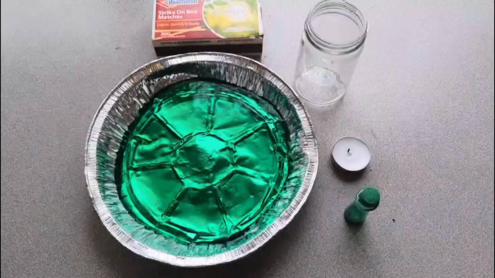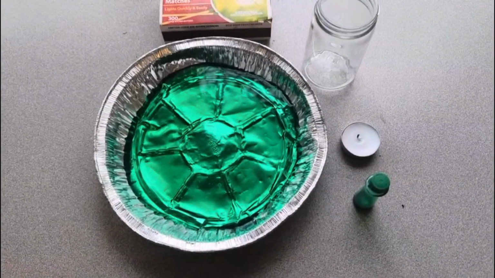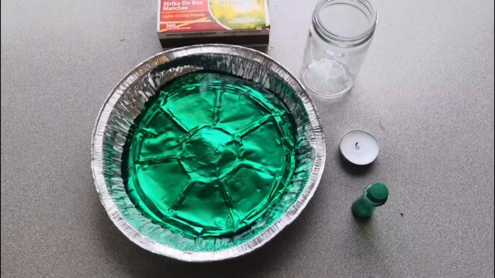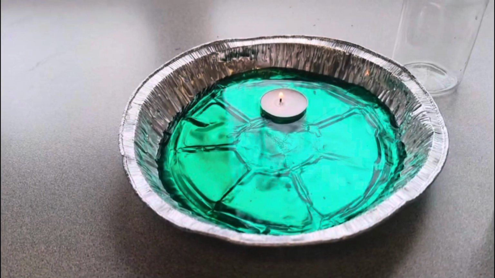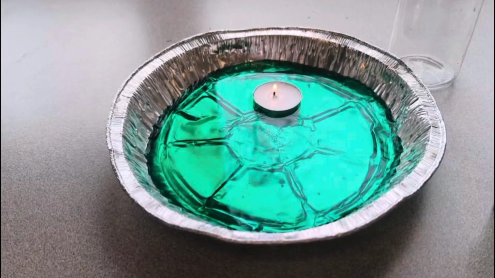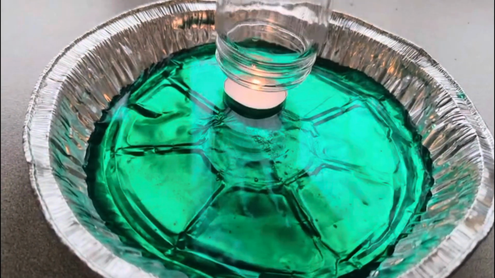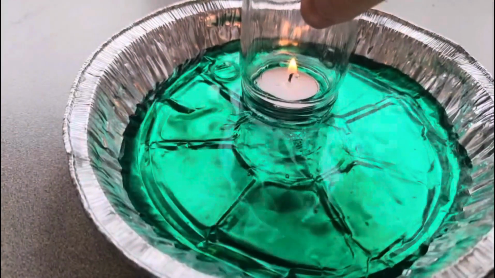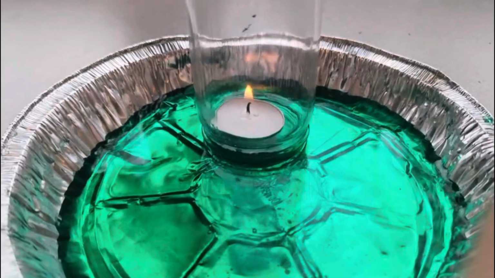goes out. Okay, so we're now going to dye the water green, or any color, to see the rise in water more clearly throughout the jar. Following that, we're going to light the candle and place it in the tray with the water just below the top of the candle. Now time for the experiment. Essentially what happens is once the jar is placed over the candle, the flame will burn for a second or two and then it will go out.